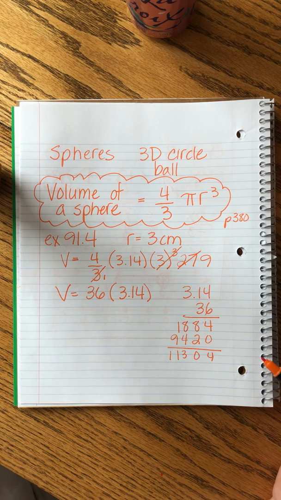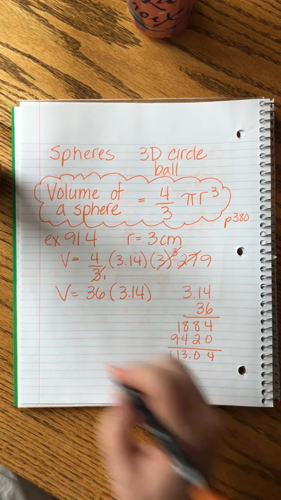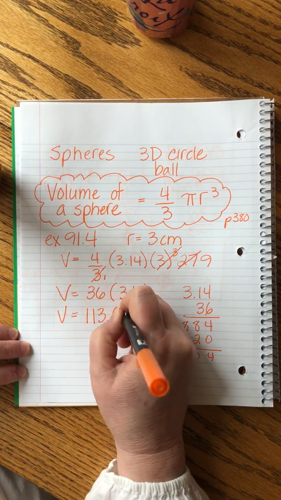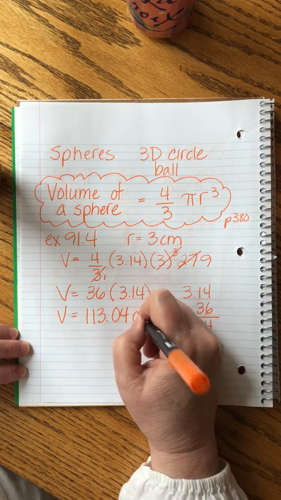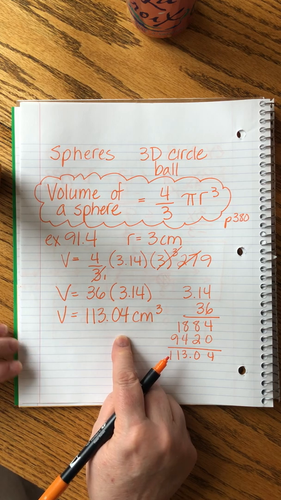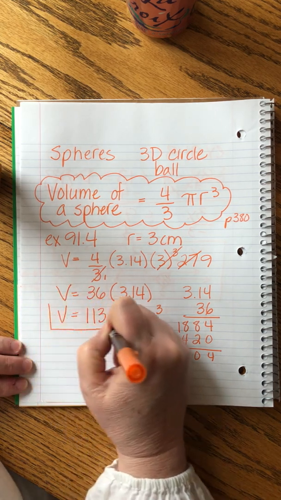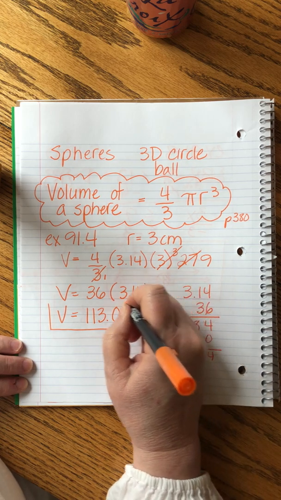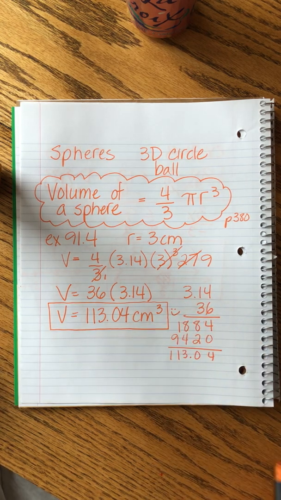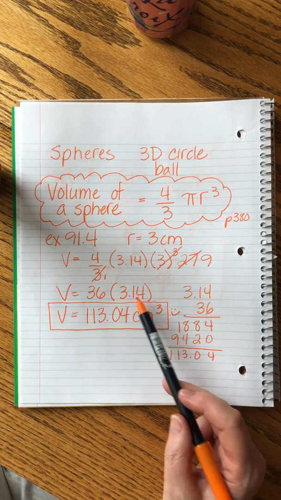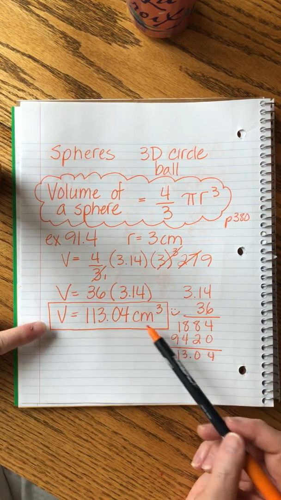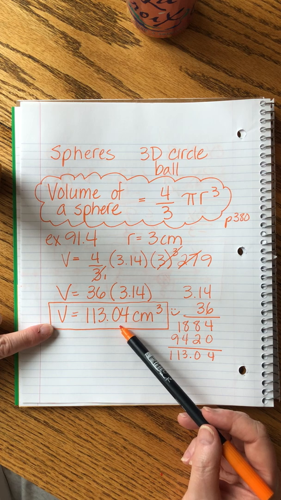This is the correct answer. Okay, so multiplying 3.14, which is pi, times 36, which was all the other numbers smooshed together, gives us this as our final answer.